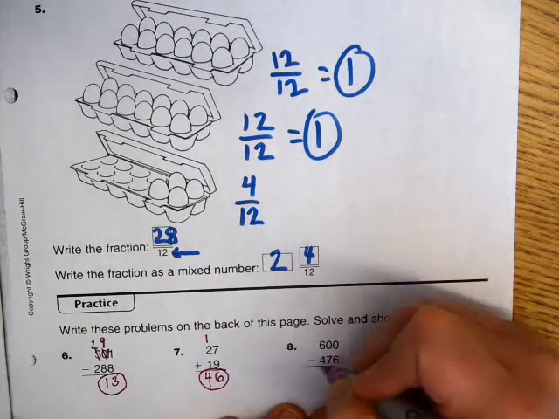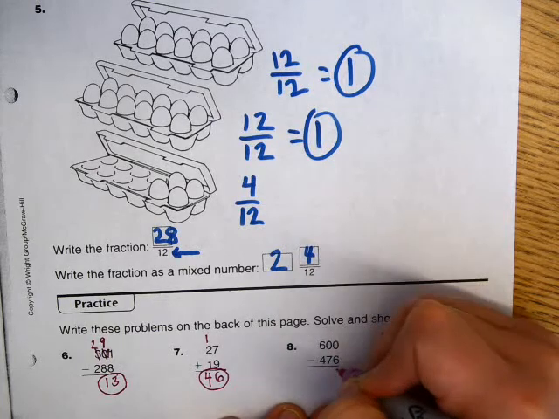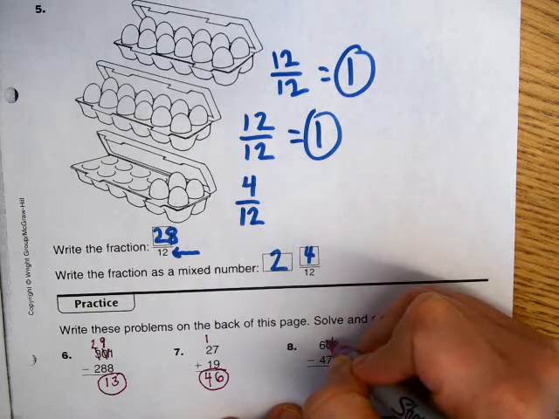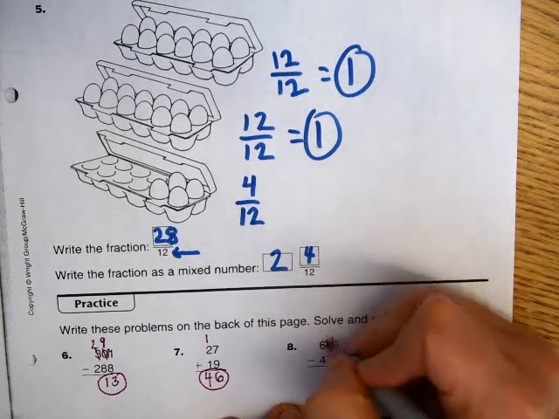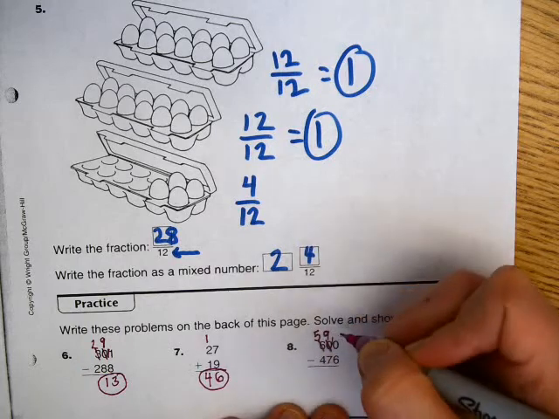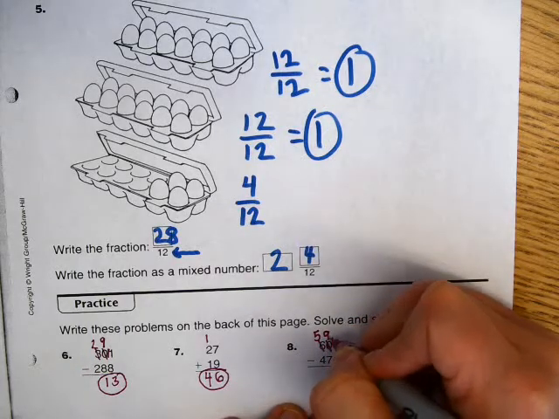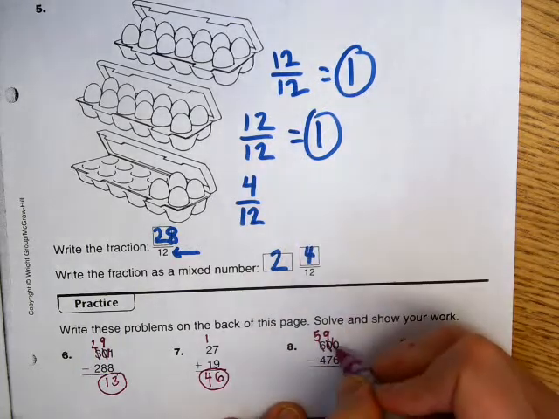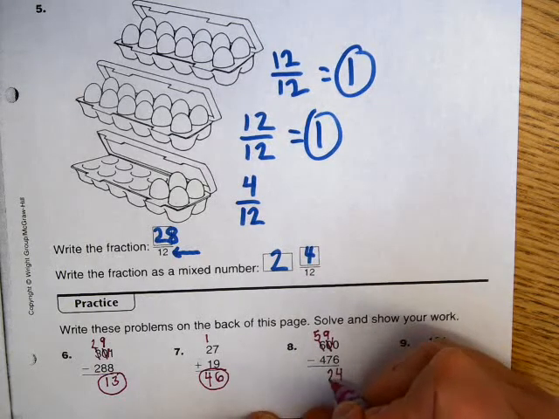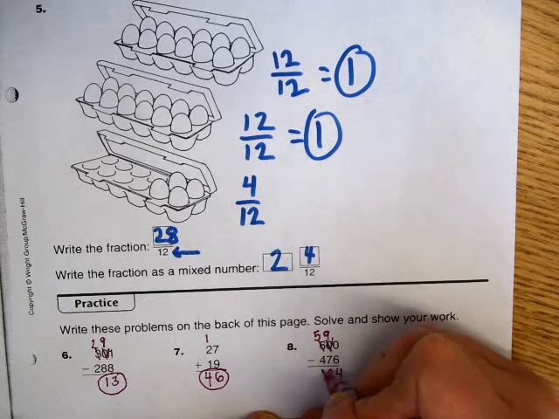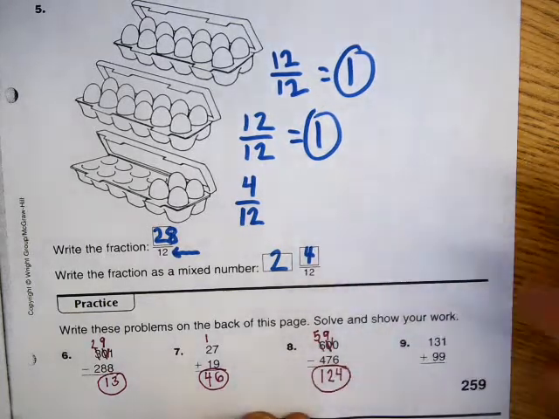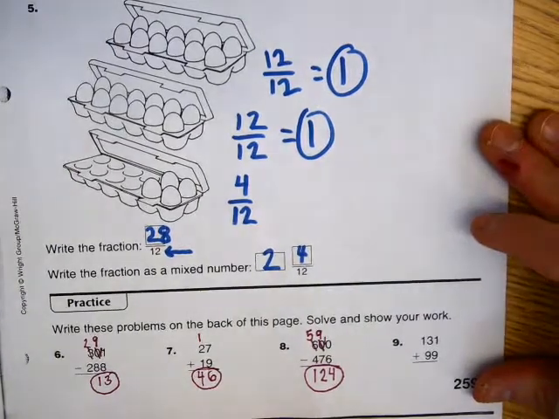Alright, 600 minus 476. 0 minus 6, we can't do it, so we have to make that a 10. Borrow it, and then we can't really borrow much from here, so we're going to make it a 9, and then make this one a 5. We just take one away. We gave it here, but we had to borrow it for here. So 10 minus 6 equals 4. 9 minus 7 equals 2, and 5 minus 4 equals 1. So 124 should be the answer to 600 minus 476.